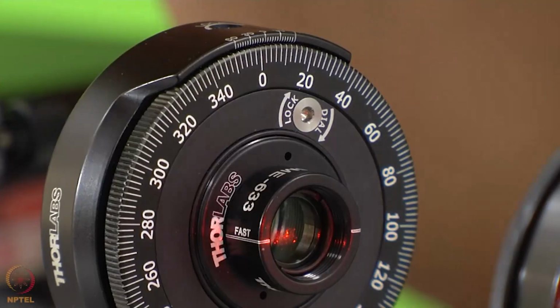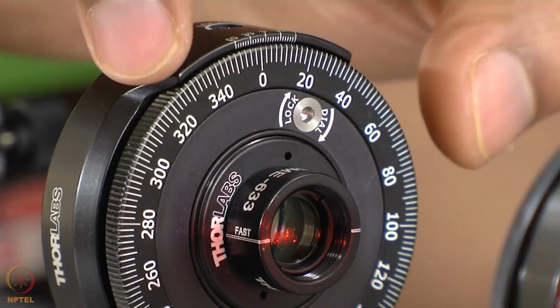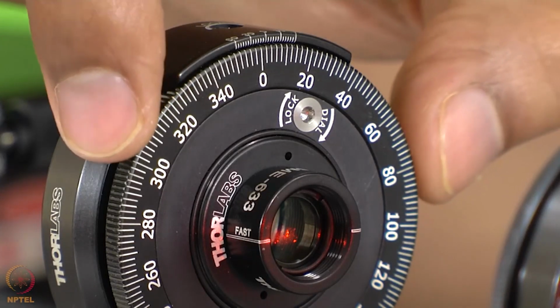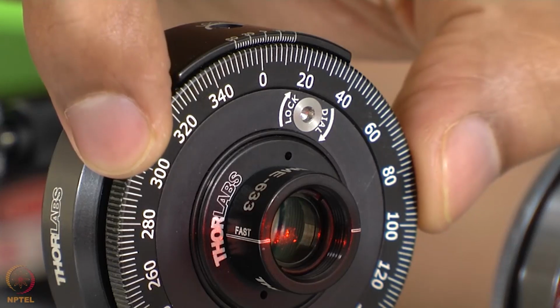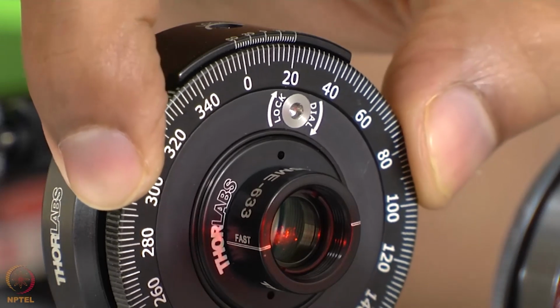So now if I rotate the half wave plate by some angle theta, say 20 degree, I'll start the rotation here. So from here I'll just rotate it.